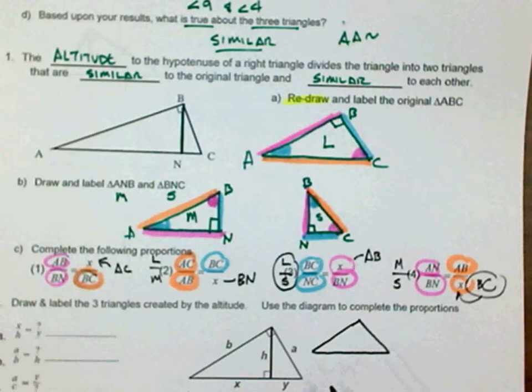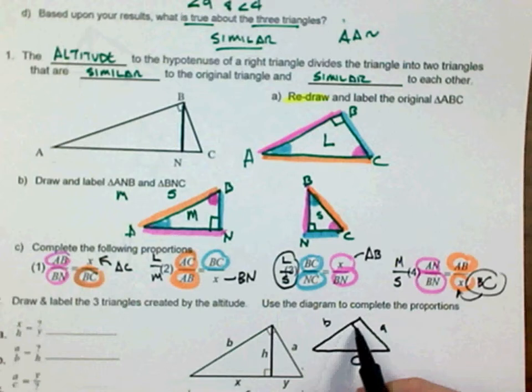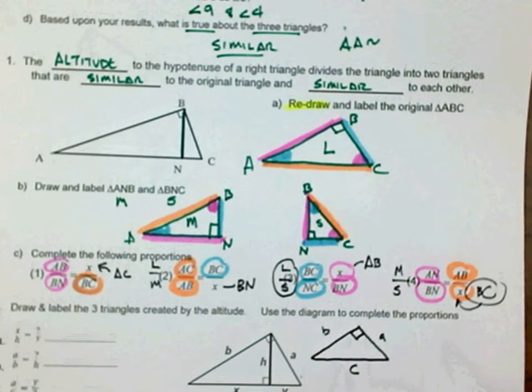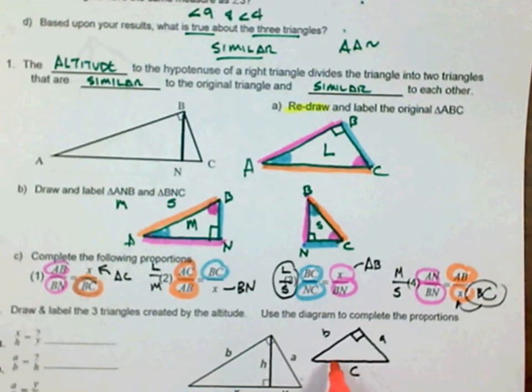This side would be a length of B, this side a length of A, and this side a length of C. And then I'm going to highlight this to help you see the relationship between these. C is our hypotenuse. It's directly opposite of our right angle.